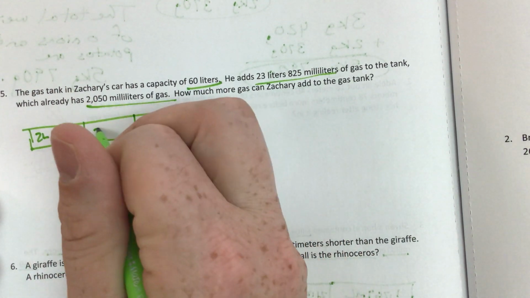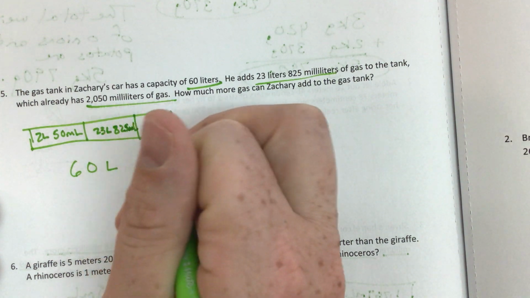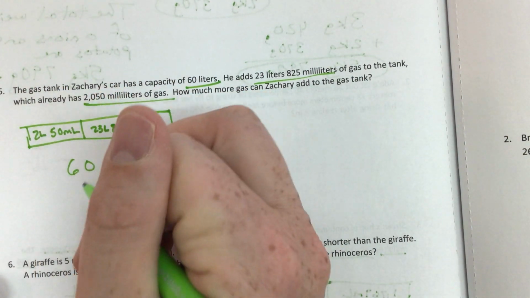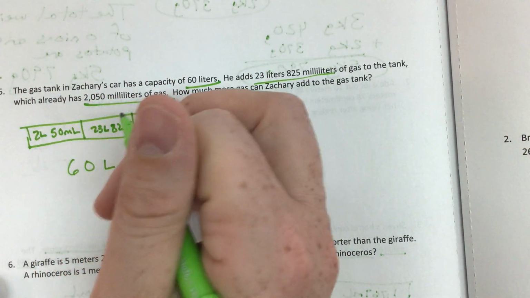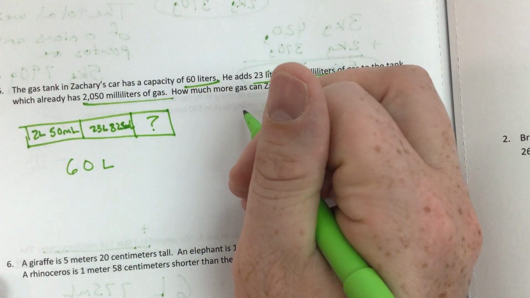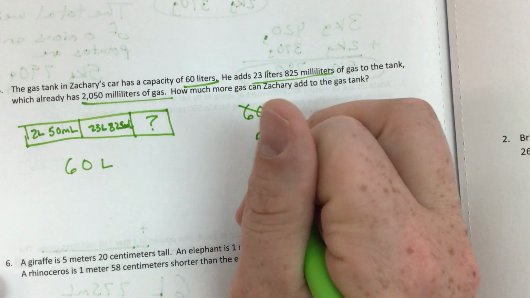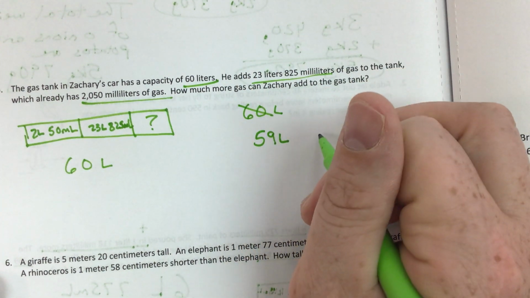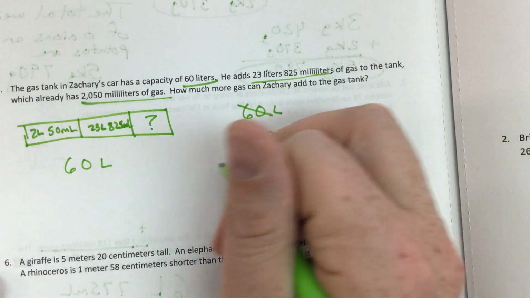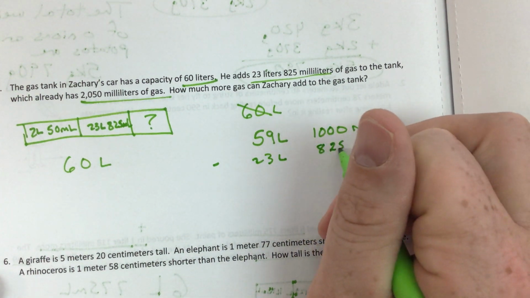He added 23 liters, 825 milliliters. So how much is left over? So I could either add this up and subtract by 60 or take 60 and subtract it by 23, then subtract it afterwards. So if we take this 60 liters and cash it out, it'll be 59 liters and 1,000 milliliters, and subtract 23 liters, 825 milliliters.